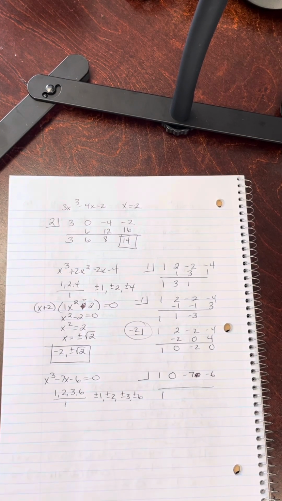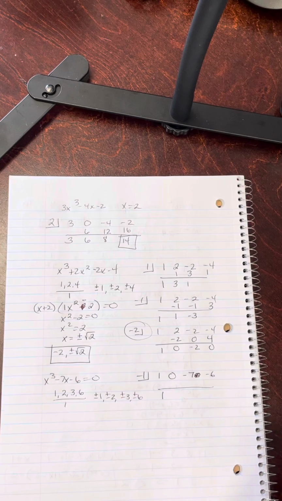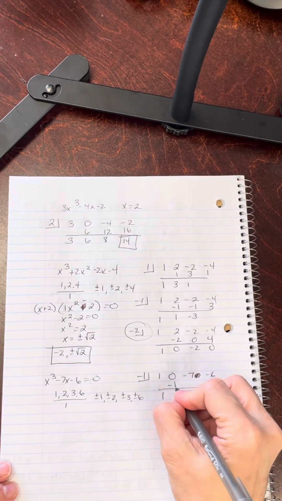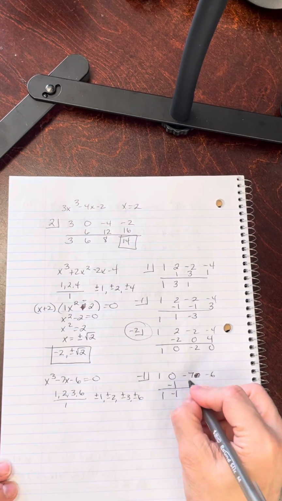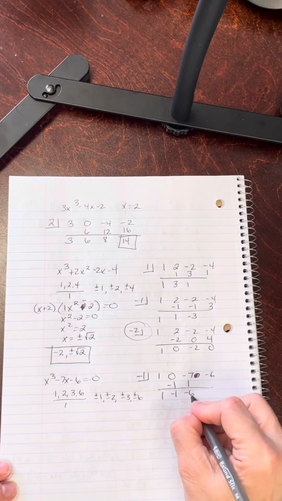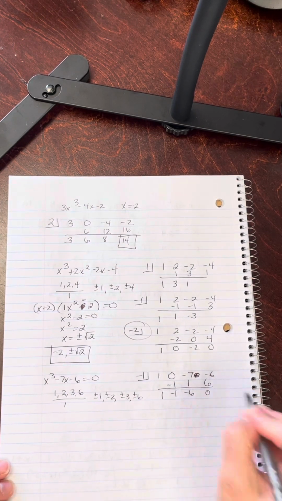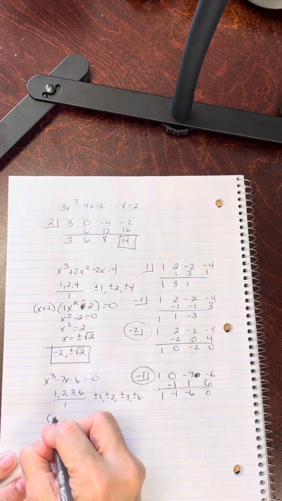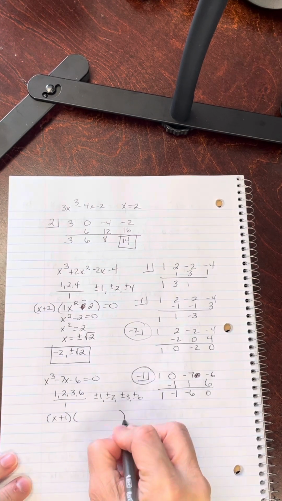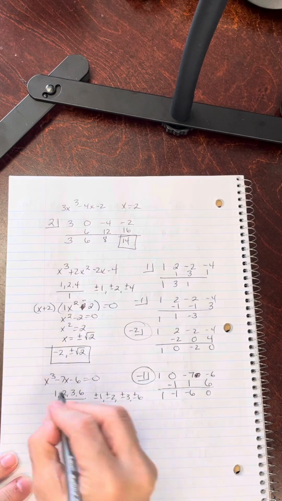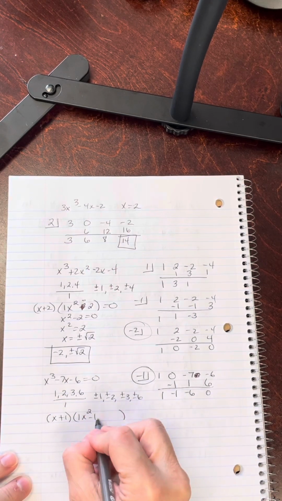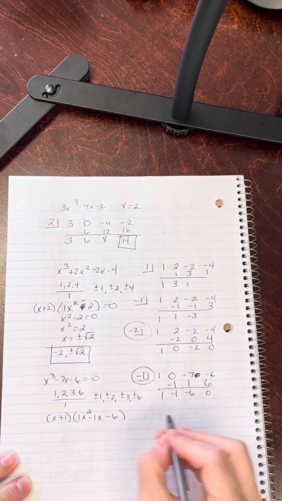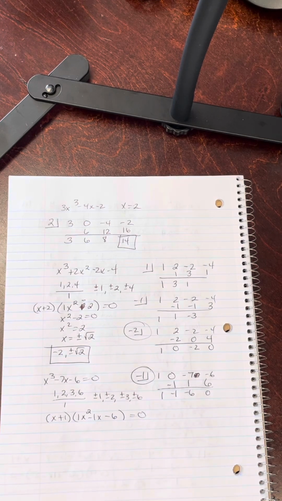So I'm debating whether I should cheat and just look it up or not. I am. So I'm just going to pull the one I know is going to work because of the book, but technically I should have tested 1 first. -1 times 1 is -1, adds to -1, multiplies to +1, leaving -6, multiplies to +6. I get my 0. So I know that this one is an answer that works. So we will have x plus 1 in this, and then this part would be 1x squared minus 1x minus 6 equal the 0.